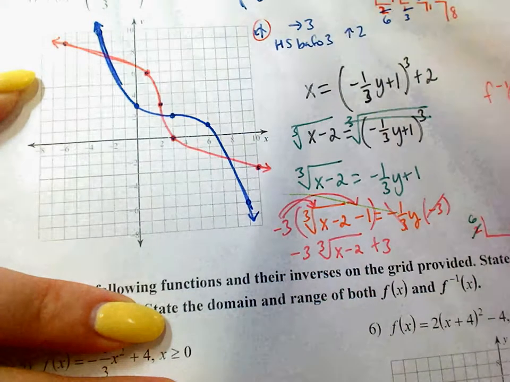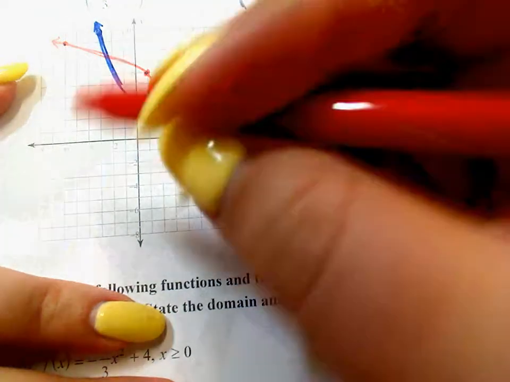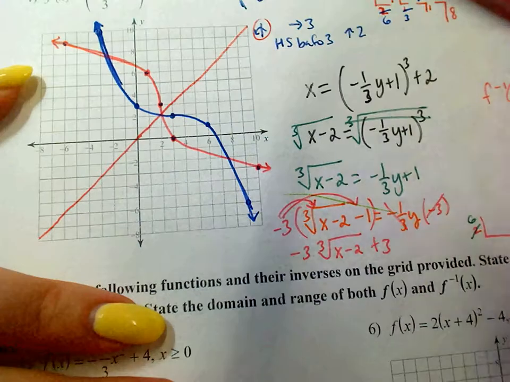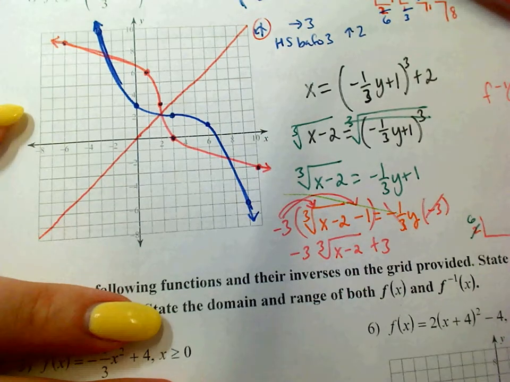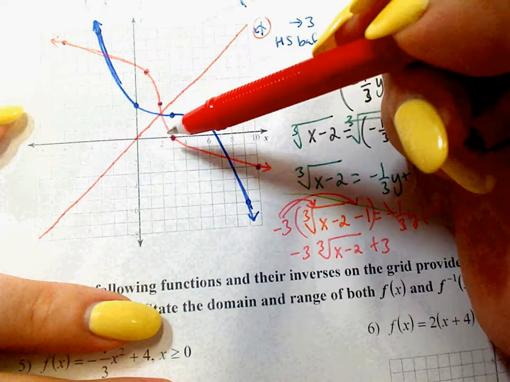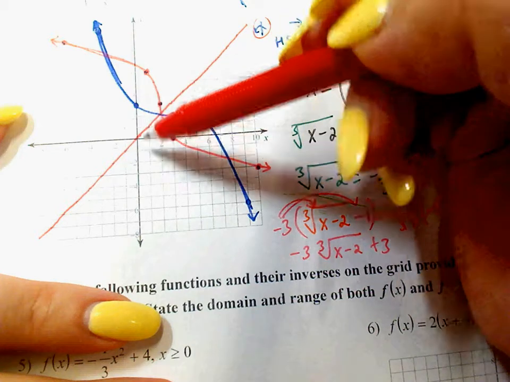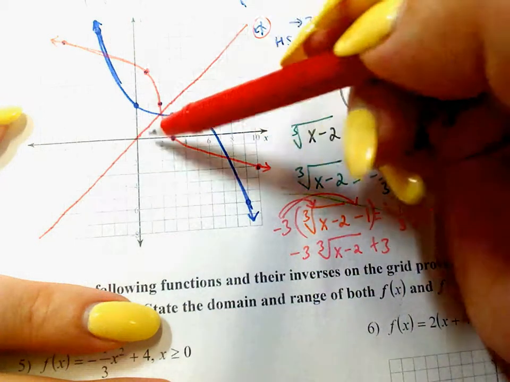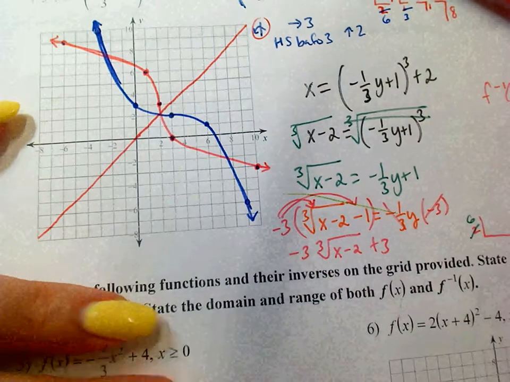And that is definitely a reflection across the diagonal. So if I were to draw in the diagonal, you would see that they are a reflection across it. Okay? You can also tell that the coordinate points flip. This is the point 3, 0, this is the point 0, 3, this is the point 3, 2, this is the point 2, 3, this is the point 6, 1, this is the point 1, 6. Yeah? Okay. So there is number 4.